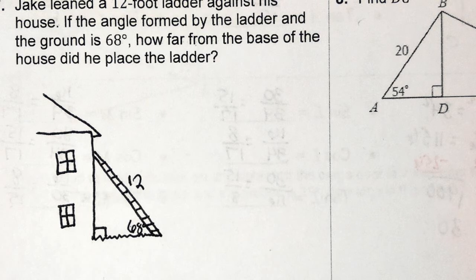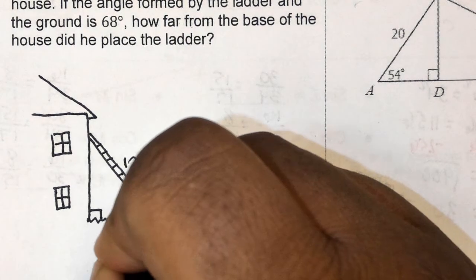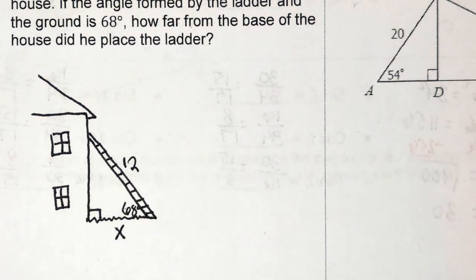How far from the base of the house did he place the ladder? So you want to know the distance from the base of the house to the base of the ladder. The X should be down here at the bottom. Want to know that length right there. Then from there you need to set up your trig function by labeling correctly first.